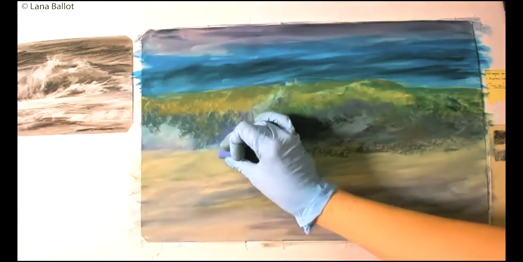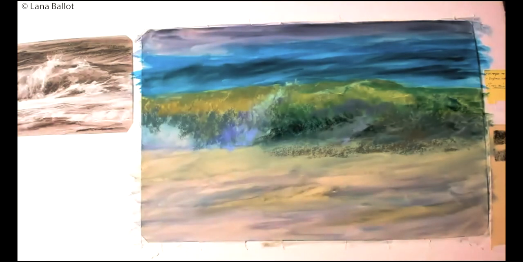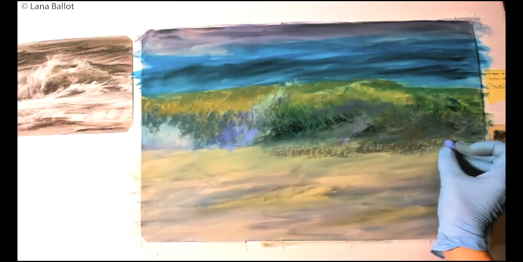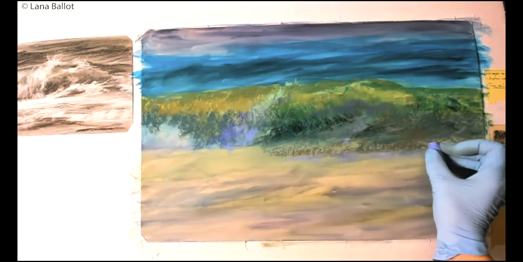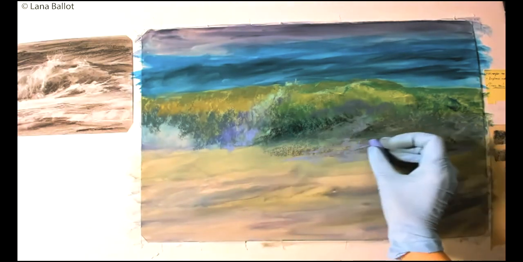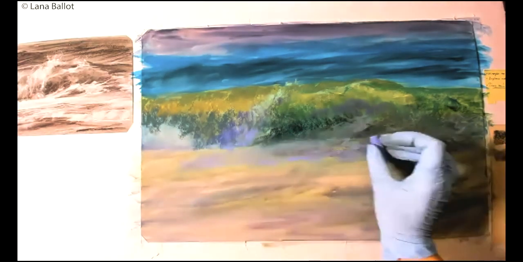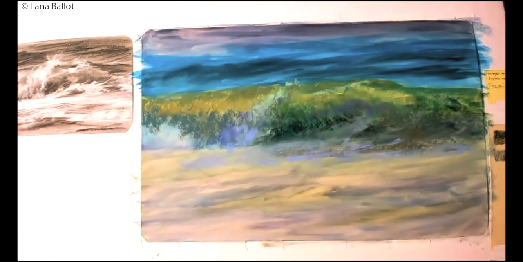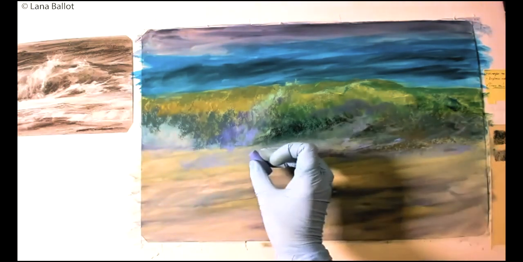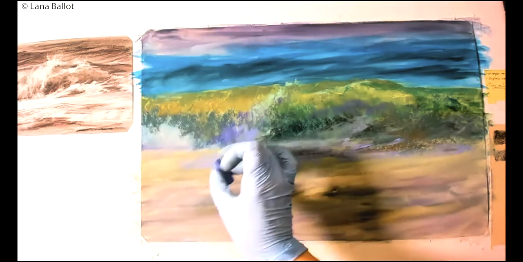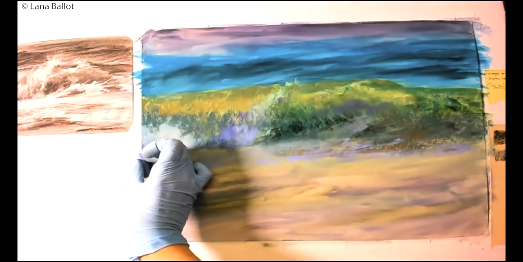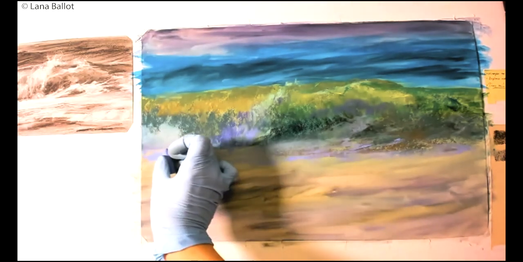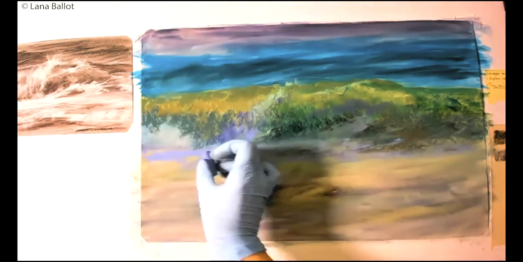Let's bring a little bit of this. A very light touch. And it's very hard to get to this side.